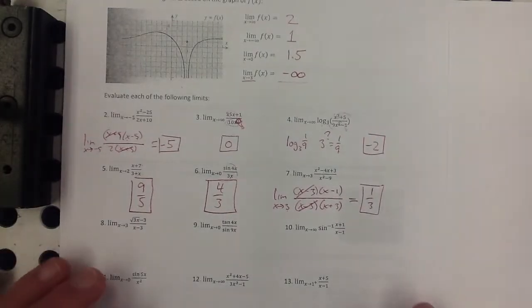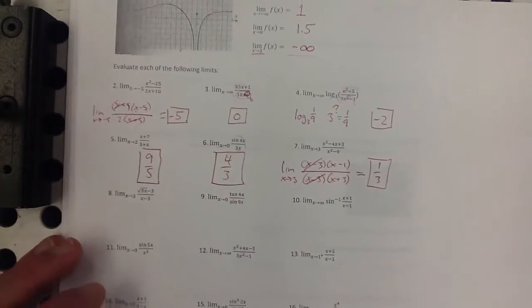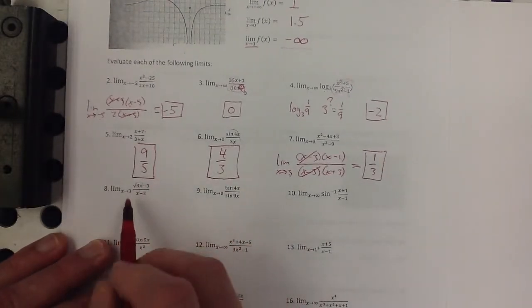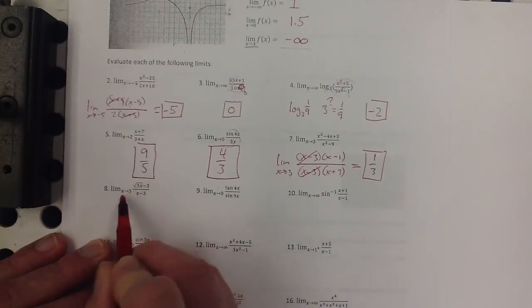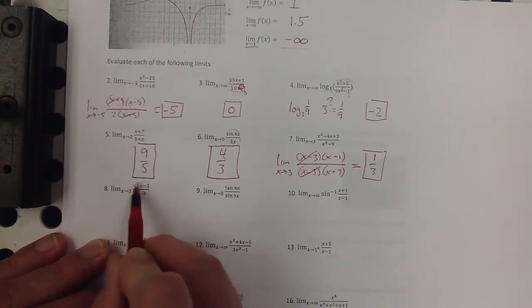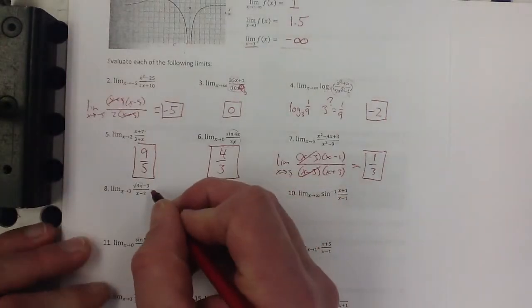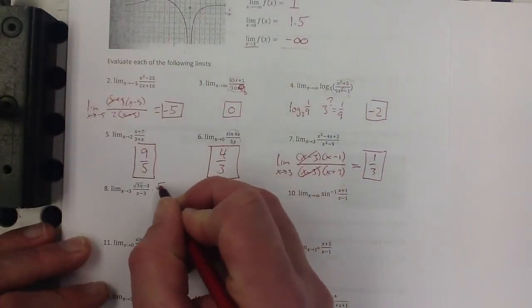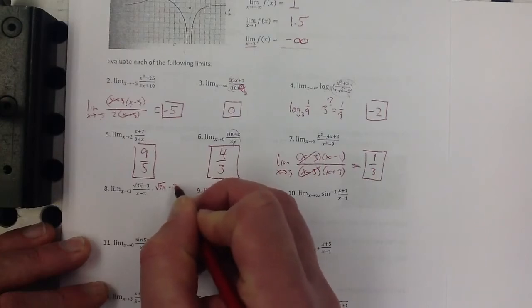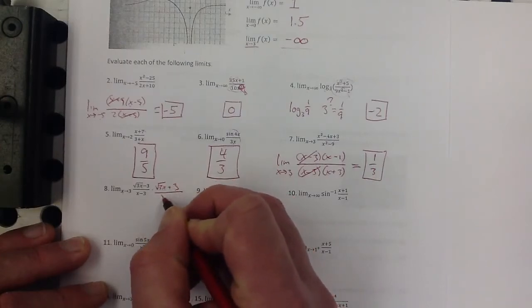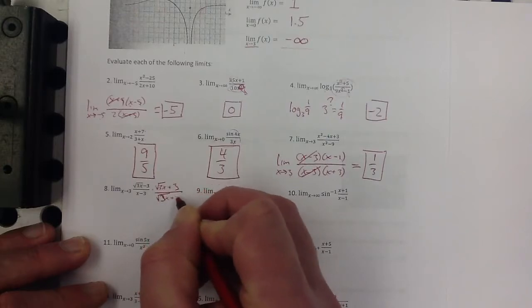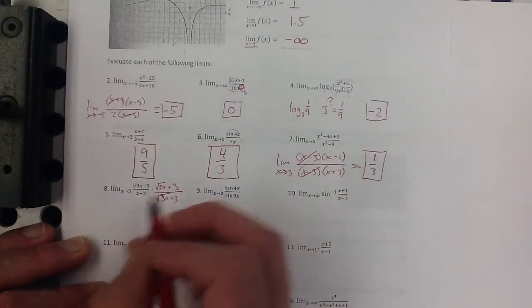Number 8 looks like we might have to multiply by a conjugate here. Let's just make sure it's 0 over 0 first. Plugging 3 in, 3 times 3 is 9, the square root of that does give me 0, and so does the bottom. So I'm going to go ahead and multiply the top and bottom by the conjugate of this.